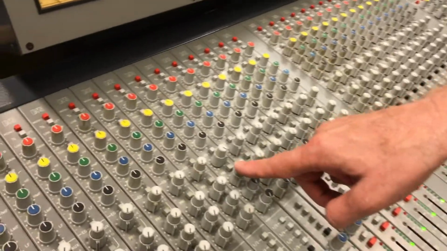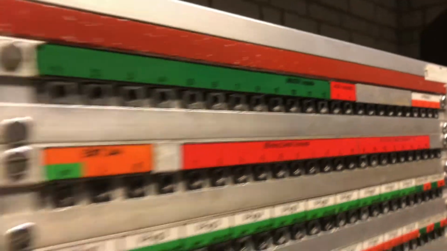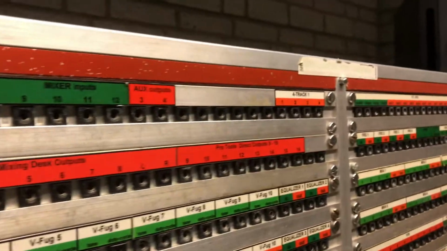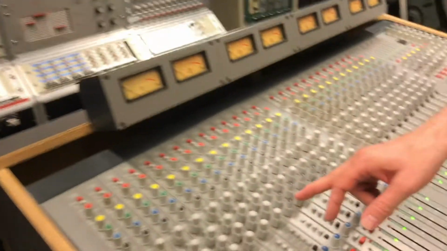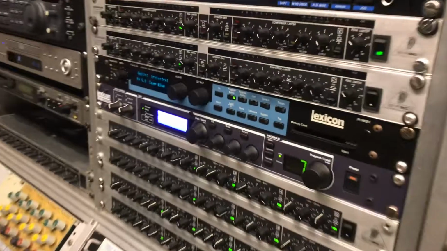So then we have auxiliaries 3 and 4, they go to the patch field there. They appear here. And then we have auxiliaries 5, 6, 7 and 8, which are the inputs for the MX400, another Lexicon effect processor.